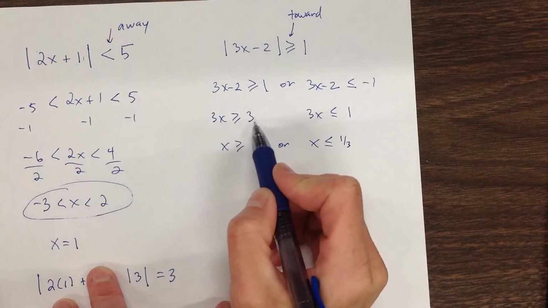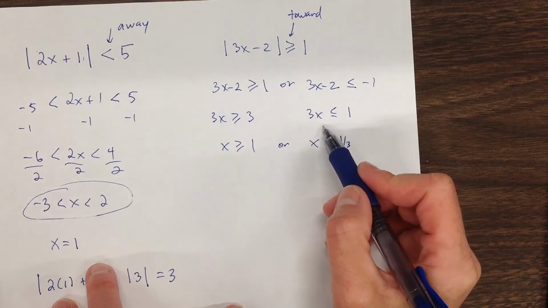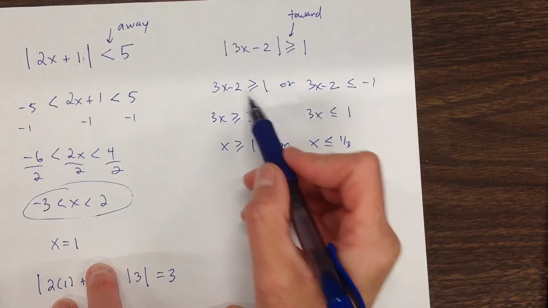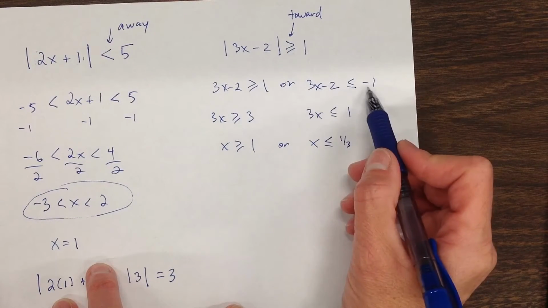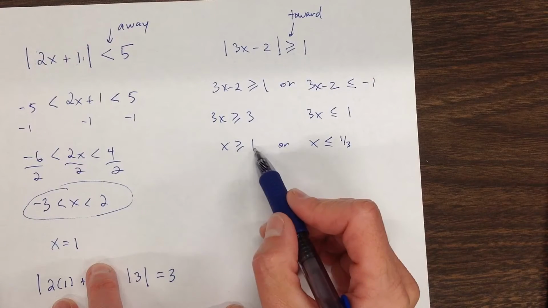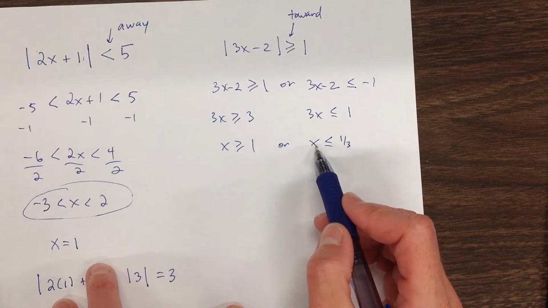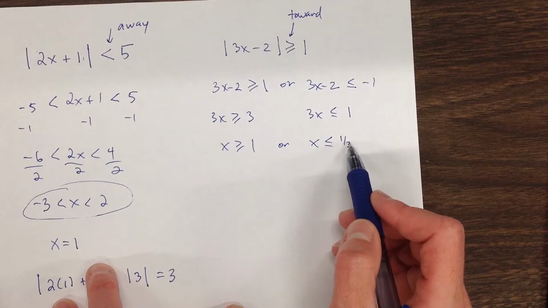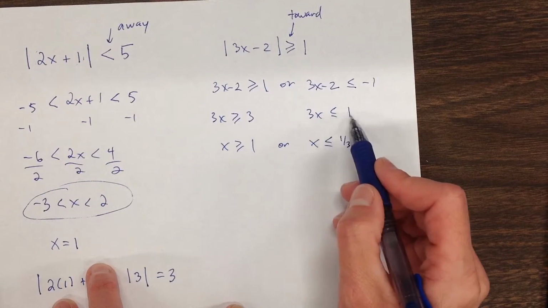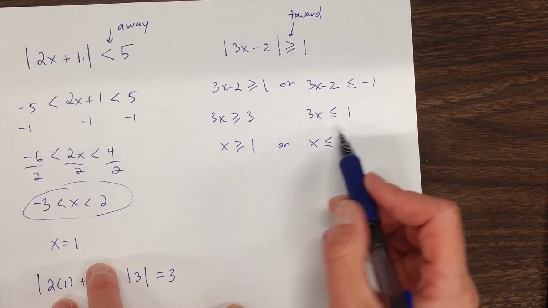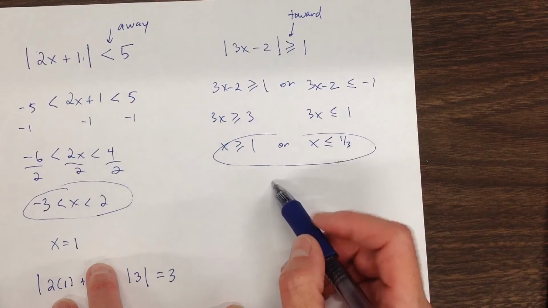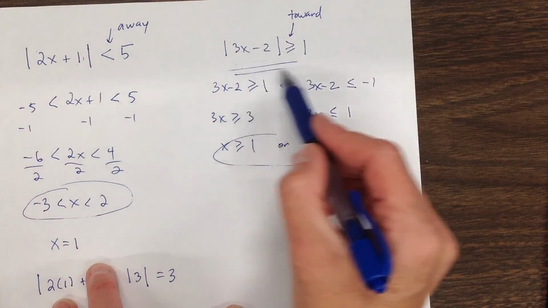Okay, so we get 3x is bigger than or equal to 3, or 3x is smaller than or equal to 1. Just adding 2 to both sides. And then we get x is bigger than or equal to 1, divide both sides by 3, or x is smaller than or equal to 1/3. Again, divide both sides by 3. Okay, so this right here is the solution to this inequality.